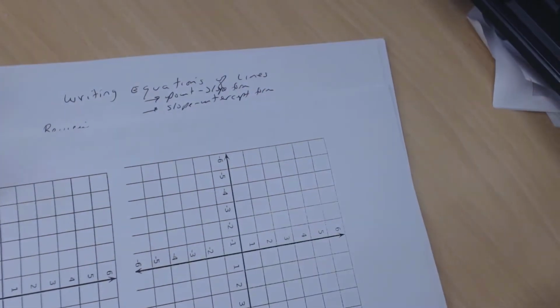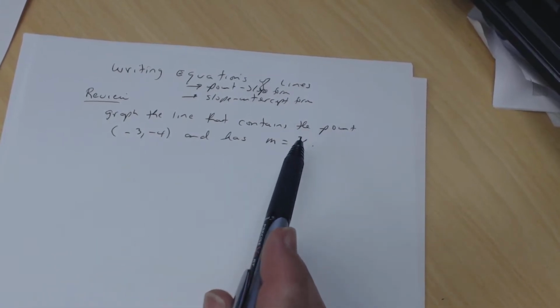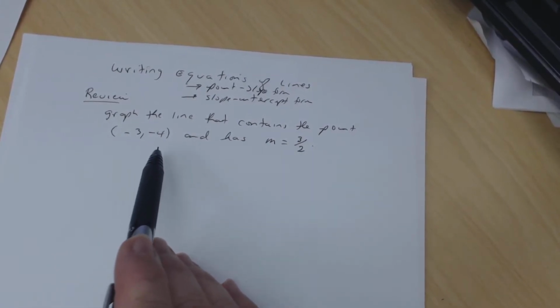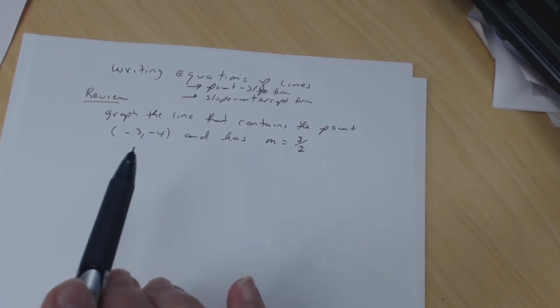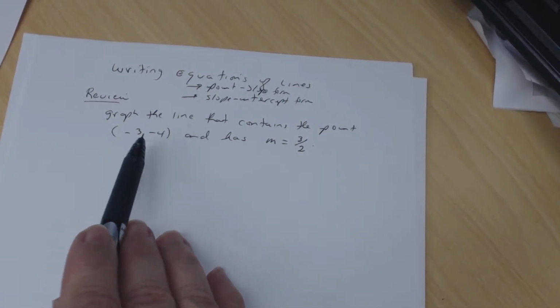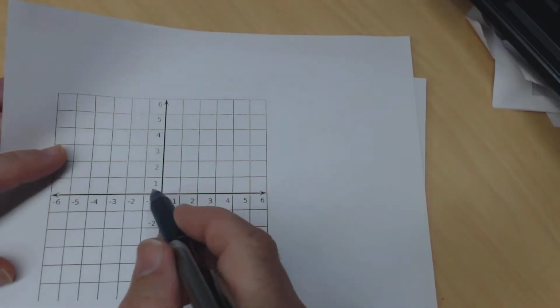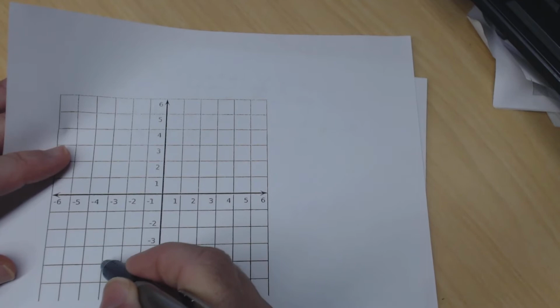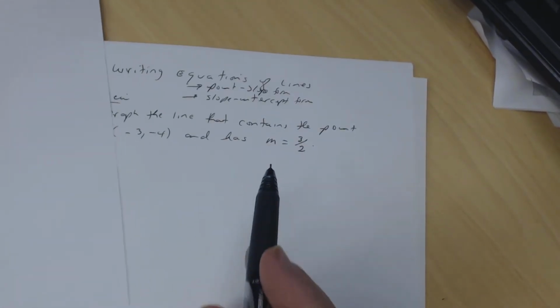Okay, now before we do that, let's review something. Suppose you want to graph the line that contains the point (-3, -4) and has slope 3/2. Remember, to graph a line, you need 2 points. I already know one of them, so I'm going to plot that point. So (-3, -4) is here. There's one of my points. And from that point, I'm going to use the slope to plot the other point.